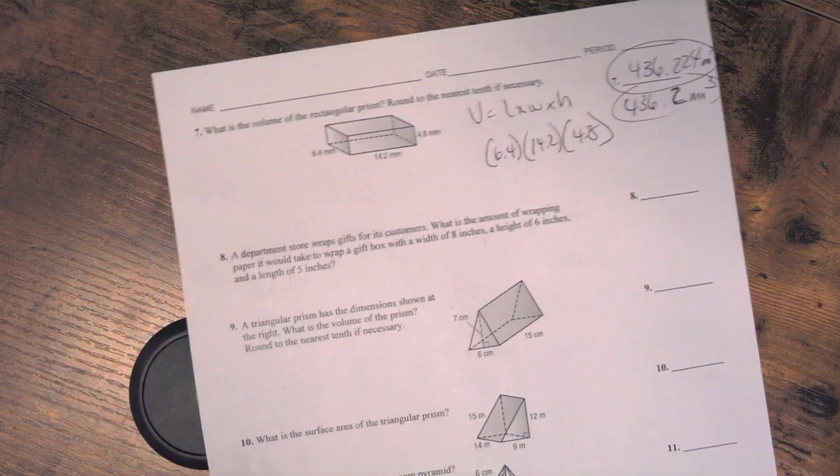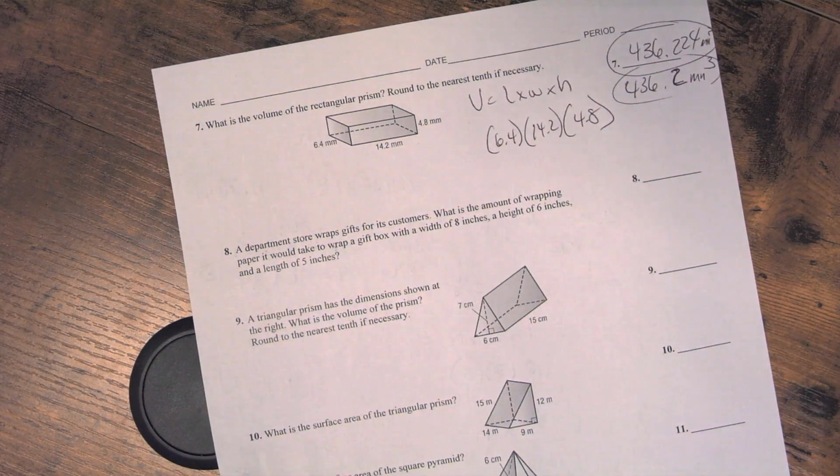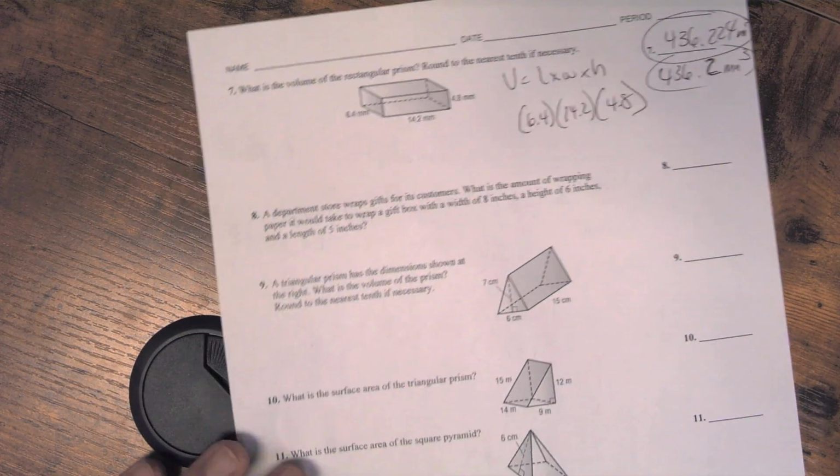All right, number 8. A department store wraps gifts for its customers. What is the amount of wrapping paper it would take to wrap a gift box with a width of 8 inches, a height of 6 inches, and a length of 5 inches? So, right there, that tells us that they're wrapping something. That means they're finding the surface area.